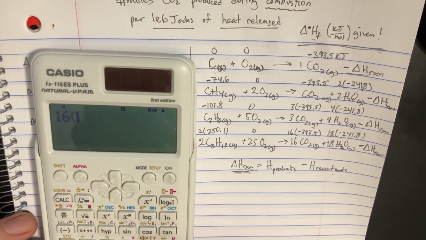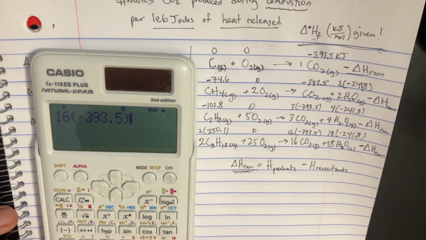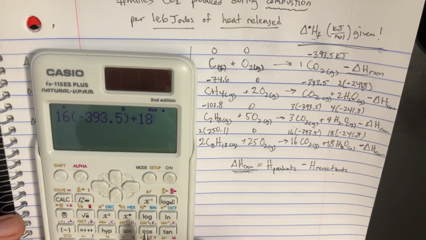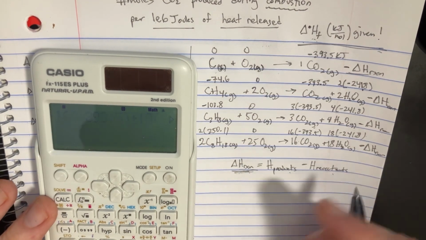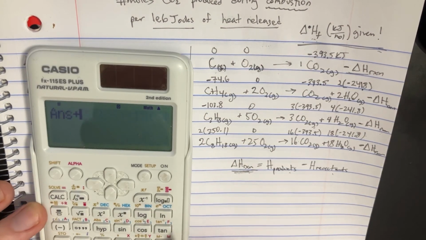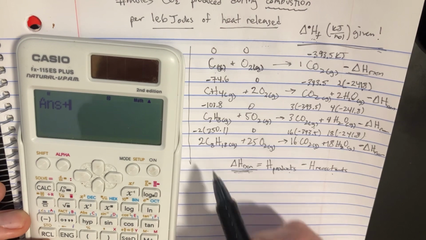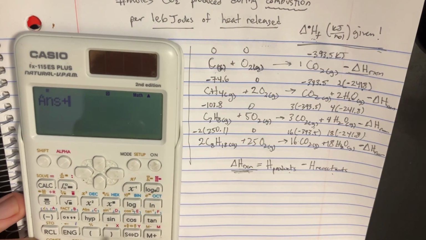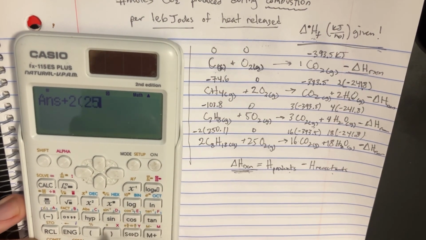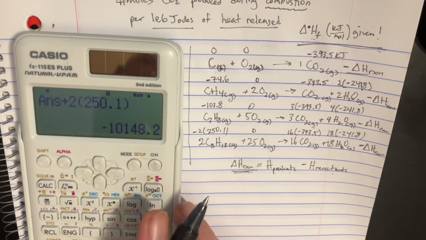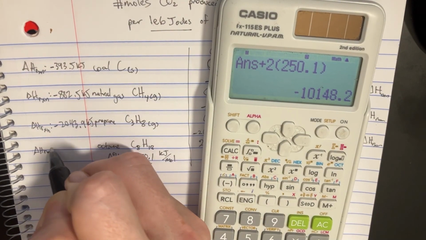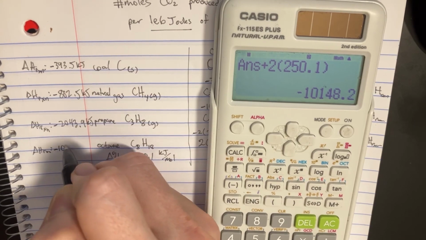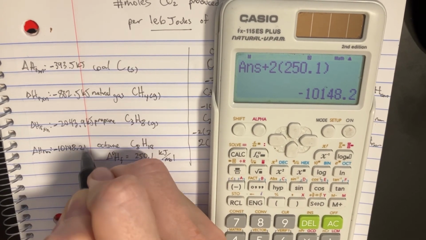And for the final one, let's start with this. We got 16 times negative 393.5. And then we can do 18 times negative 241.8. So it gives us a total of that much on that side. This is supposed to be negative over here, but we're going to add that stuff in there. So 2 times the 250.1. And so we get a total of about 10,000 here. So negative 10,148.2 kilojoules.